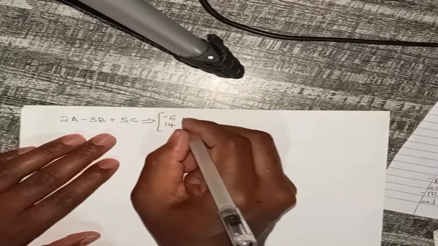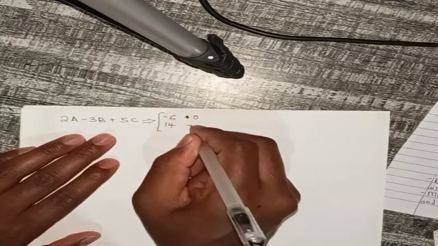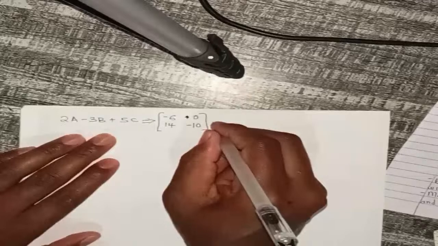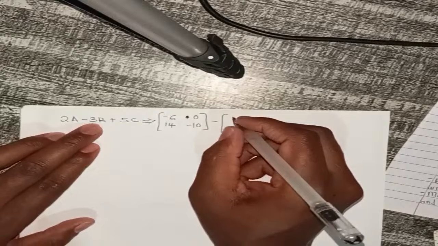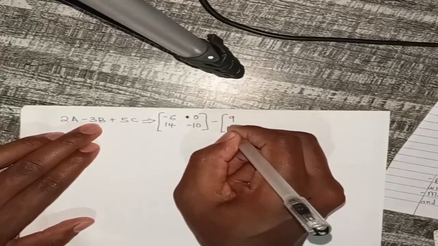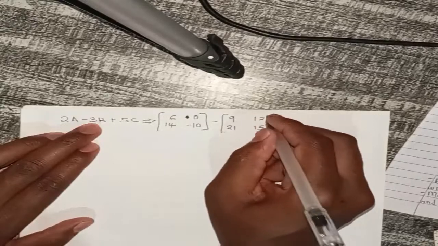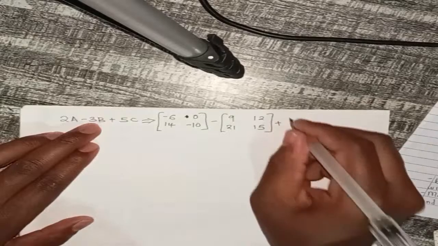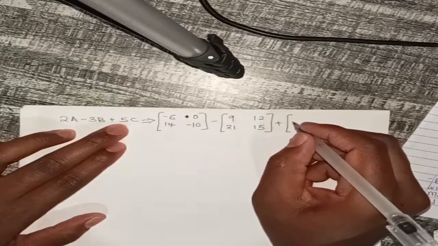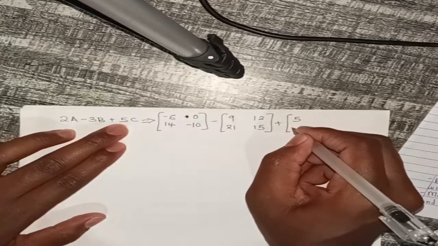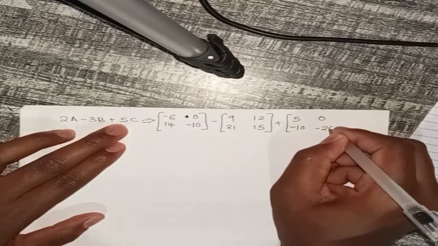and we have 0, minus 10, then we have minus 3 of B. 3 of B is 9, 21, 12, 15, plus 5 of C. 5 of C is 5, minus 10, 0, minus 25.